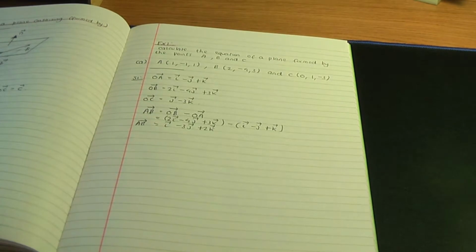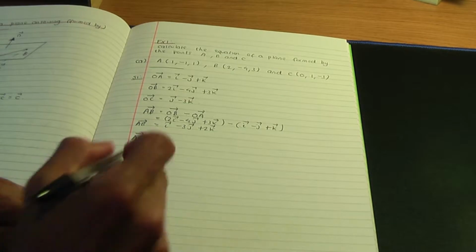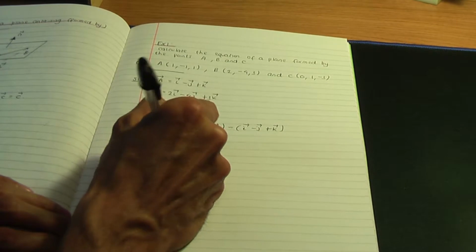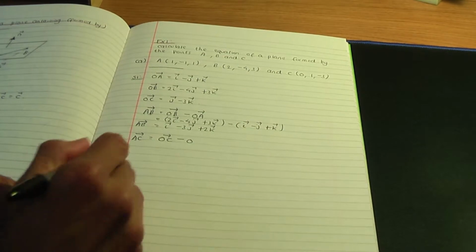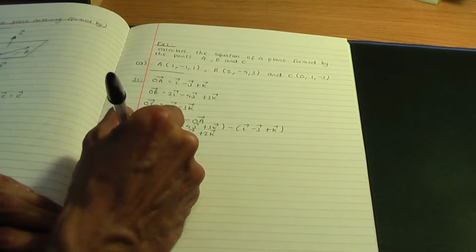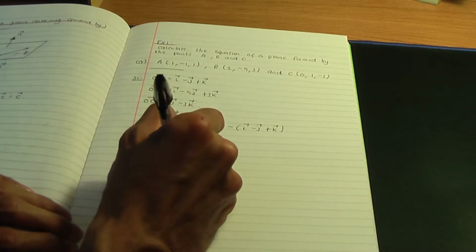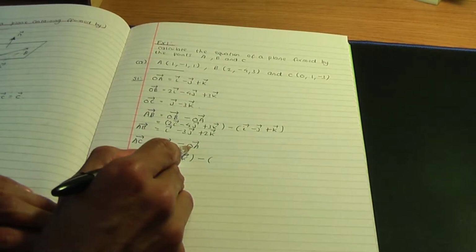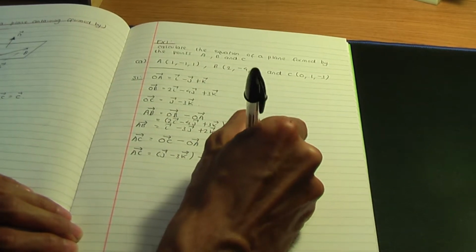We also need the vector AC, so let's calculate that. AC, using the same idea here, remember the quick method, it's O of the second letter, which is C, minus O of the first letter, which is A. So we have OC, that is j minus 3k, minus the vector OA, that is i minus j plus k.